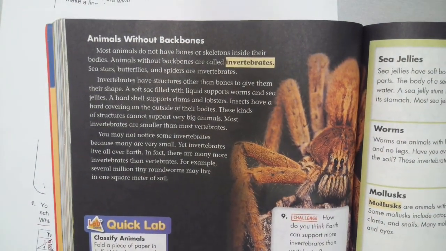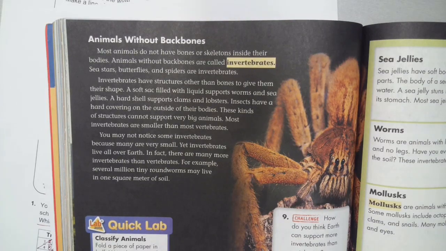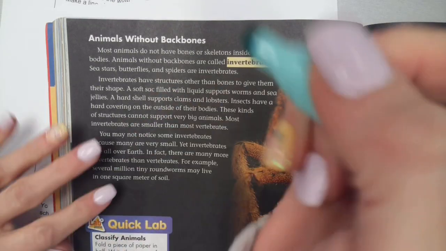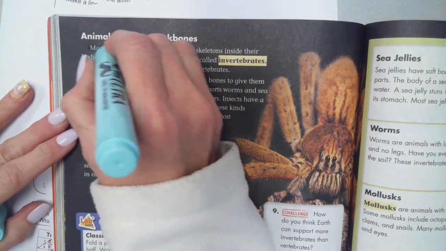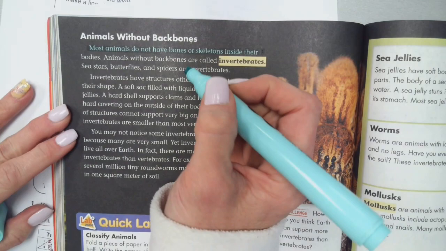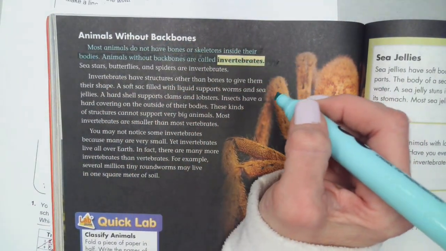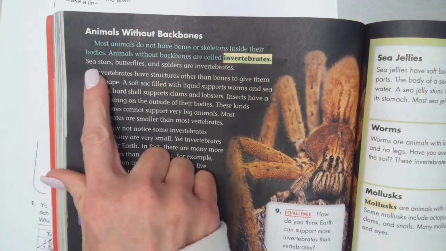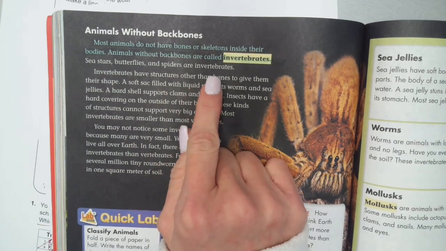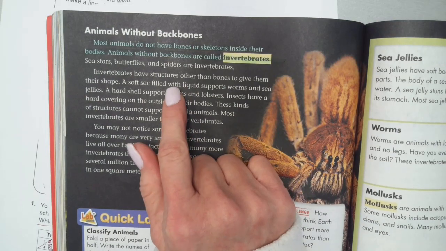All right. So, animals without backbones. Most animals do not have bones or skeletons inside their bodies. So they just have exoskeletons. Exactly. Animals without backbones are called invertebrates. Sea stars, butterflies, and spiders are invertebrates. Invertebrates have structures other than bones to give them their shape.